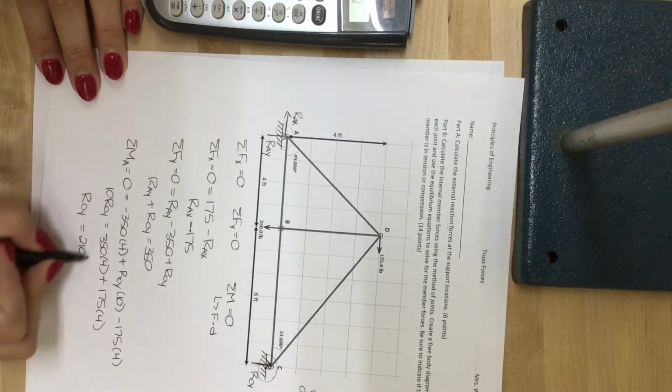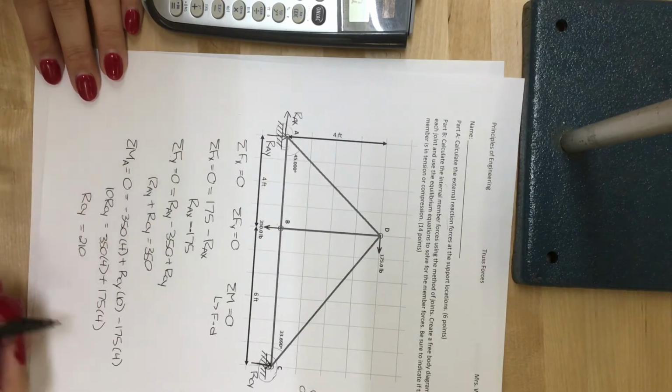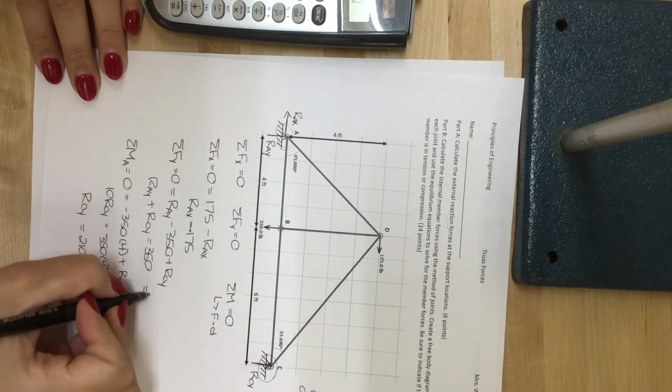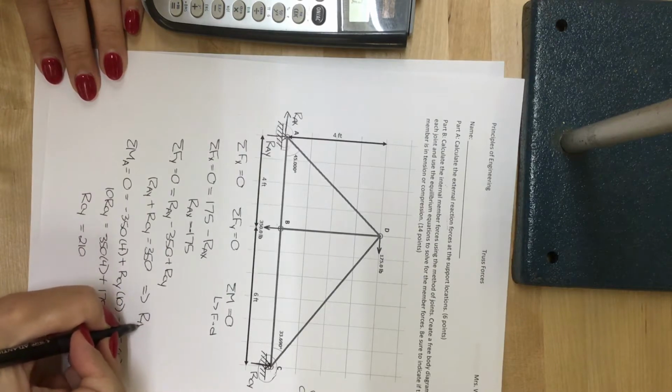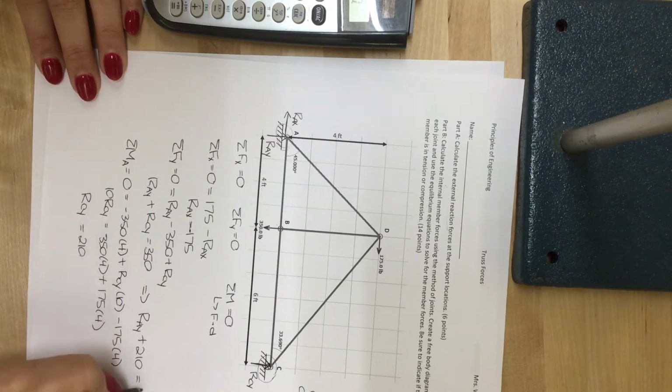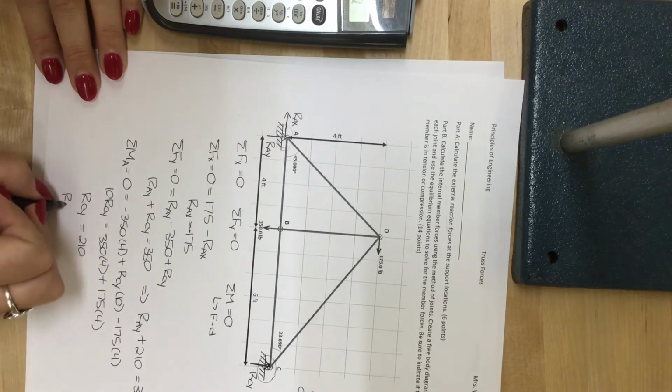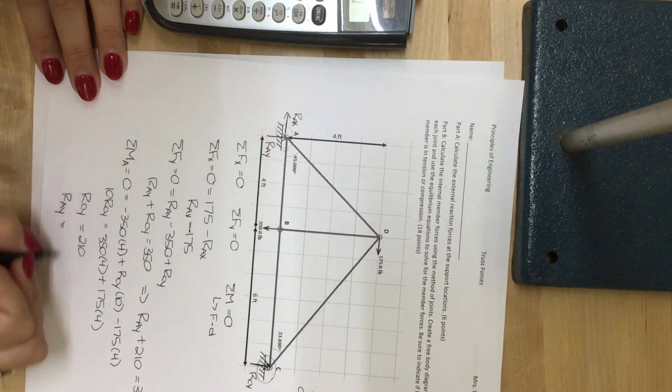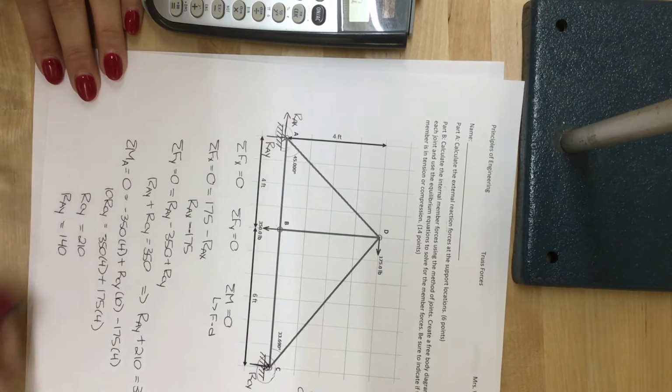So if we then take our 210 pounds and put it back into our equation here, we'll have RAY plus 210 equals 350, which means that RAY has to equal 140 pounds.